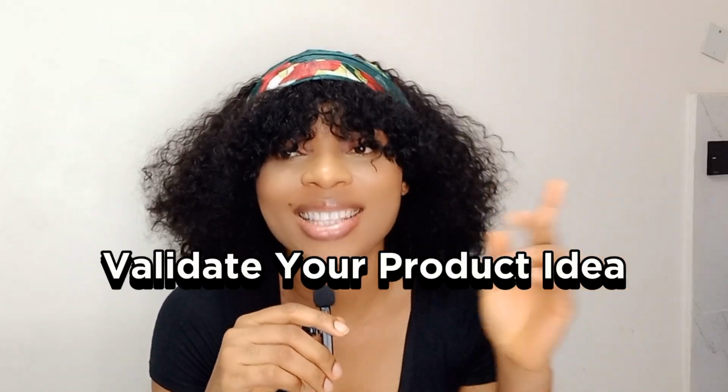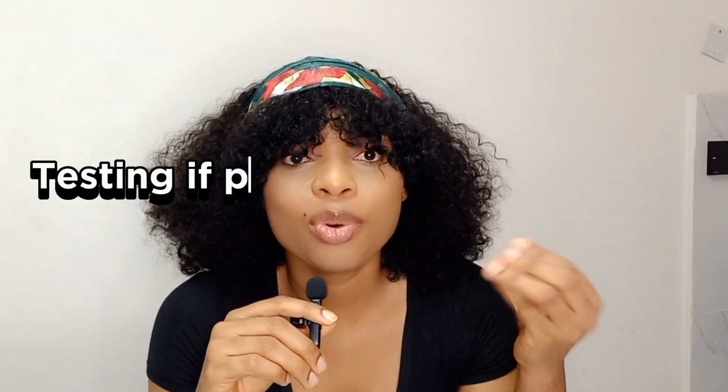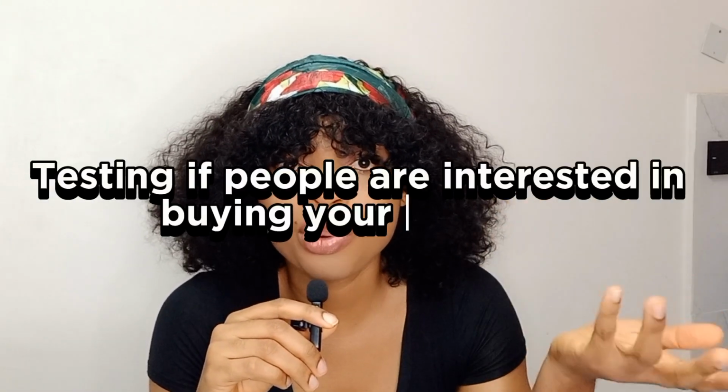Now, step three is to validate your product idea. This is where a lot of people get it wrong. They create a product first and hope it sells. But we are not about that trial and error life, are we? Instead, we are going to validate your idea before you create. Now, what is validation? Validation simply means testing if people are interested in buying the product. If you're able to do this, it will save you time, energy, and even money.